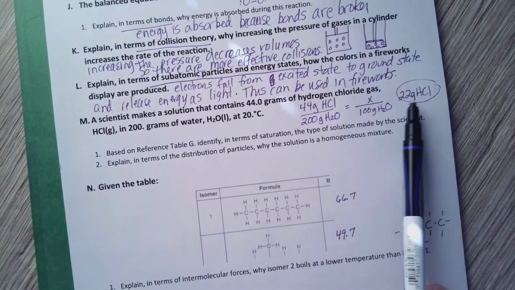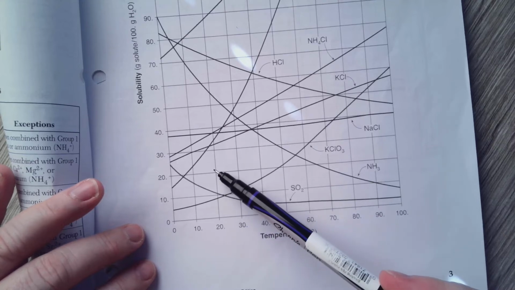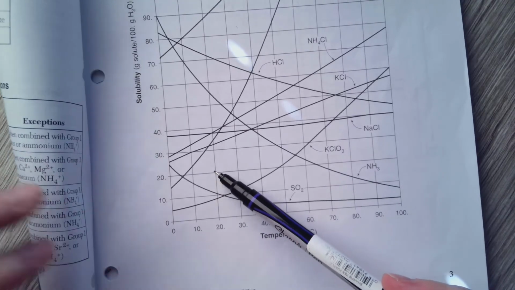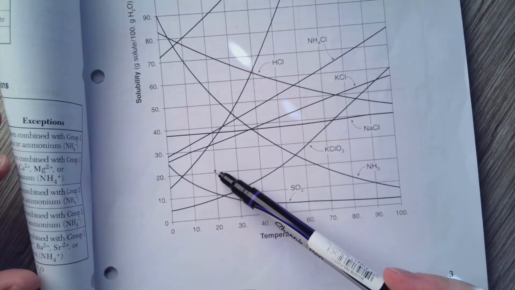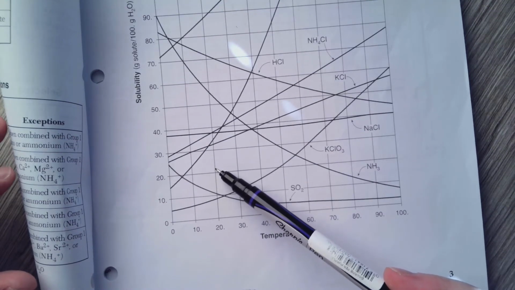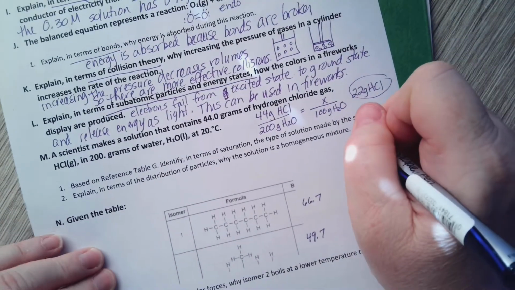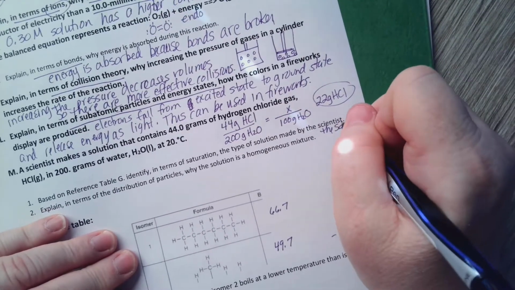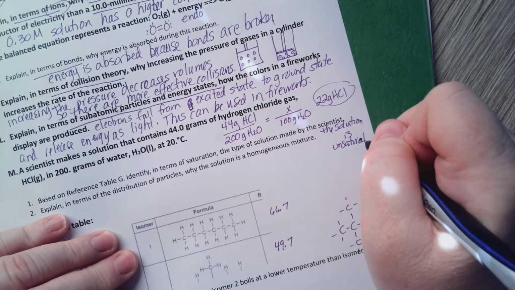So let's find now. We have 22 grams of HCl and it's at 20 degrees Celsius. Okay, so I'm at 20 degrees Celsius. I'm going to go to 22 grams, which is right about here. Find the line for HCl. So where is this point compared to that line? Is it on the line? Is it above the line? Or is it under the line? Well, it is under the line. So it is unsaturated. The solution is unsaturated. Okay.